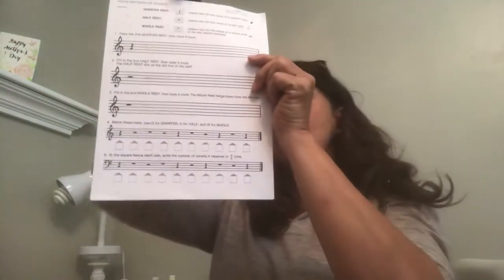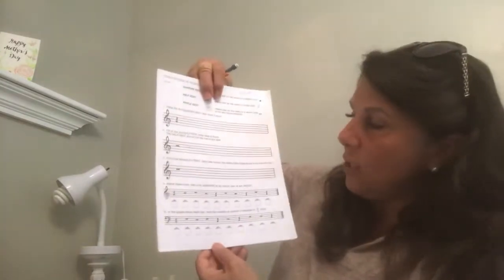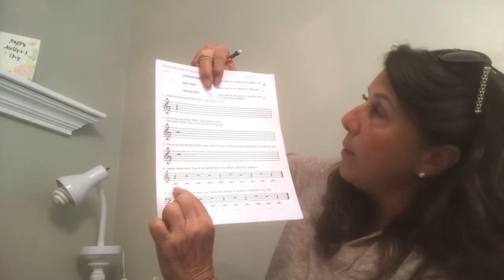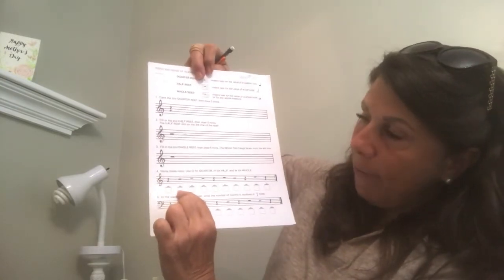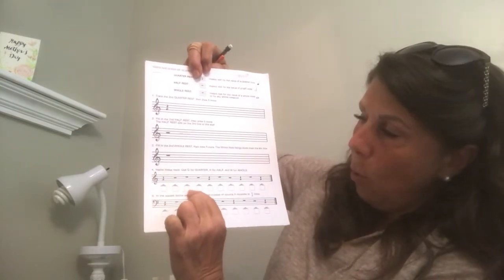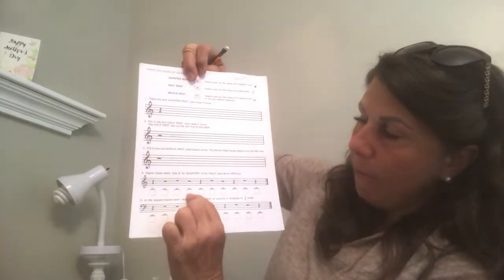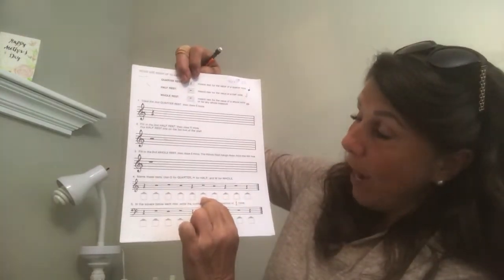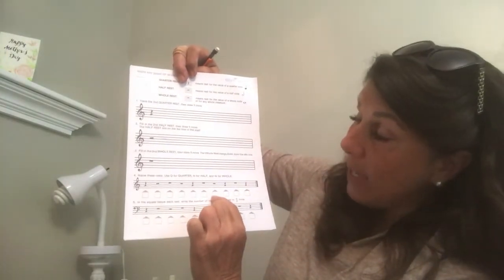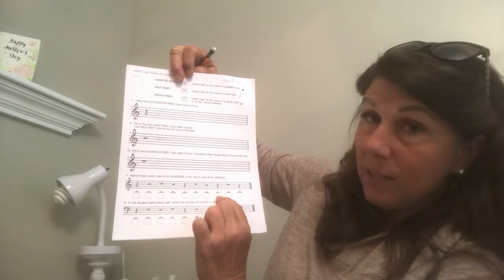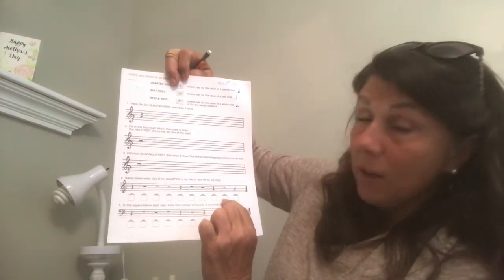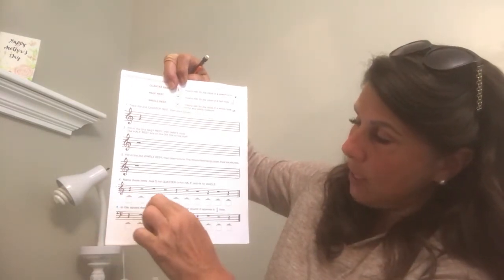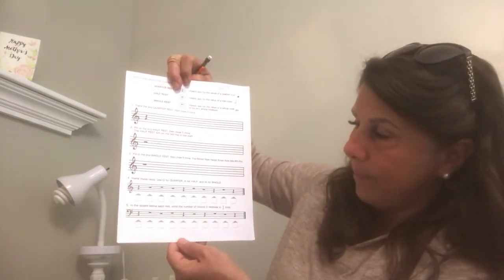Now underneath here, grab your sheet and a pencil or something to check it off, and let's talk about them. Quarter rest, 1 beat. Half rest, 2. Whole rest, 4. Half rest, 2. Quarter rest, 1. Whole rest, 4. Half rest, 2. Quarter rest, 1. Whole rest, 4. Quarter rest, 1. So hopefully you had all those numbers in the box there.